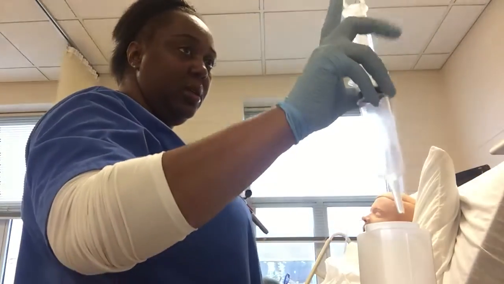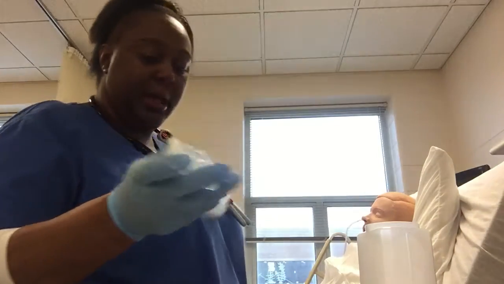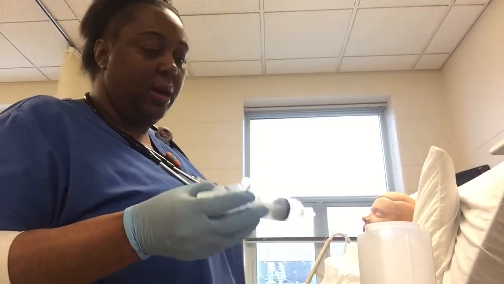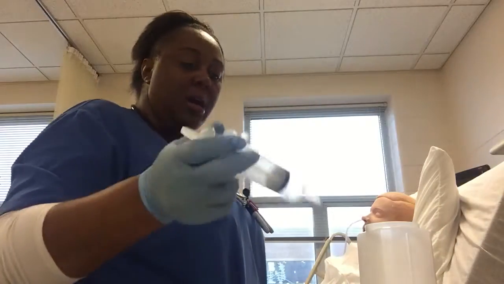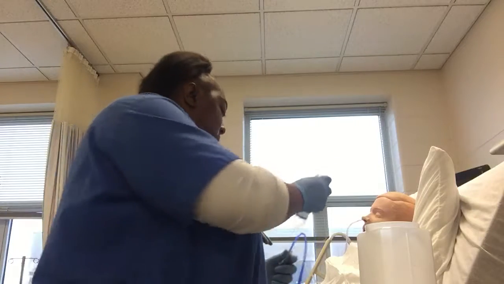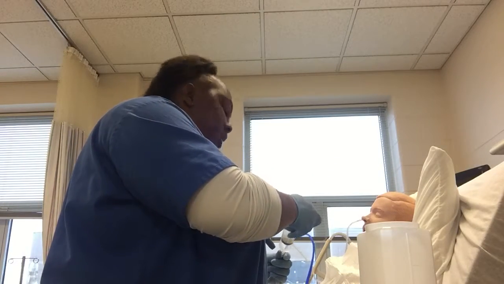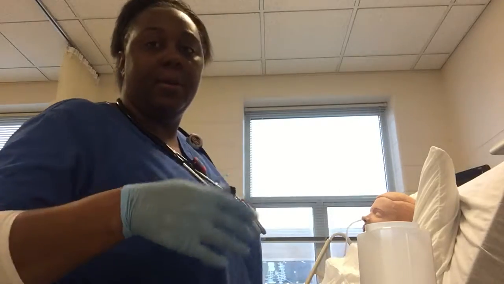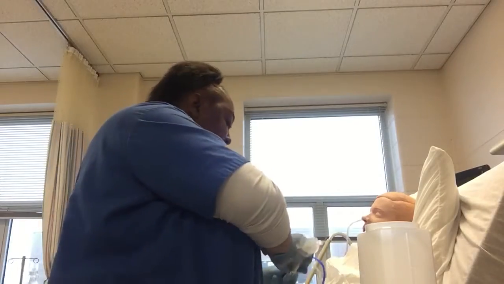All right, residual is less than 150 milliliters. Now what I will do, I will get about 25 to 50 milliliters of fluid, and I will put it into the line to ensure that it's clear, so that way I'm not giving them fluids and then it's just being clogged up.